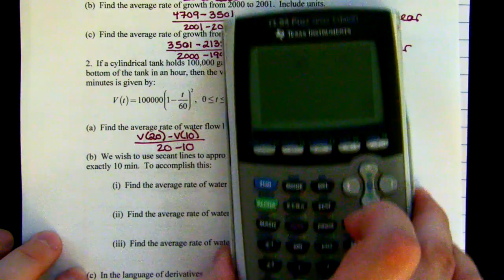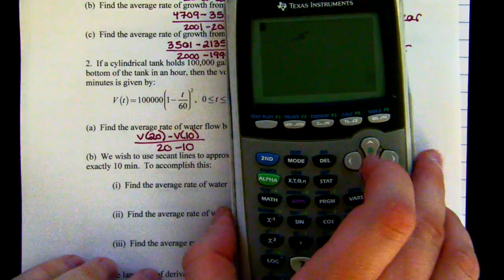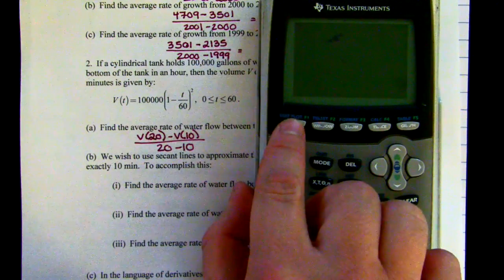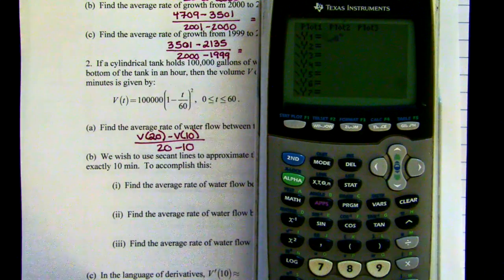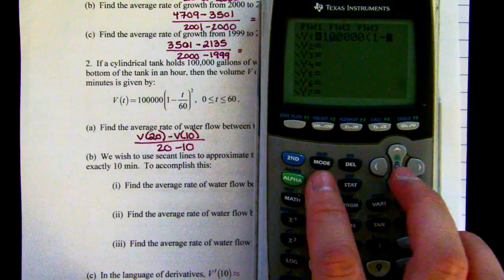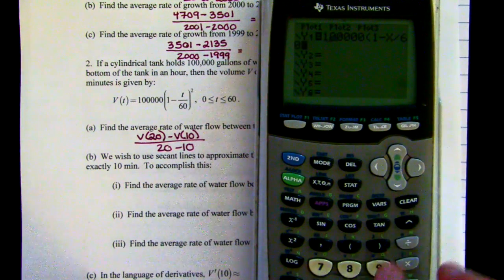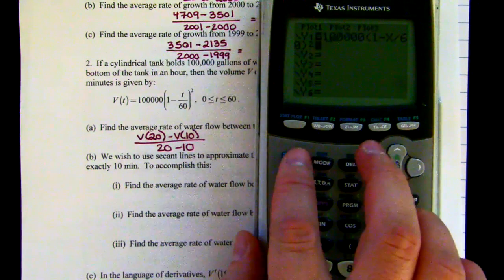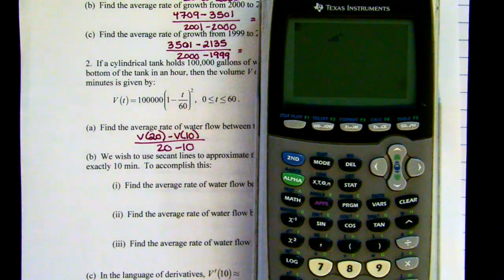Hopefully this will work. Yep, you can kind of see things there. I would like you to take a moment and store your function in the calculator in y1. Under y1, I'm going to type in 100,000 times 1 minus, I can't really use t, I'm going to use x, but that's fine, x over 60 in parentheses squared. Once it's in there, go back to the home screen, second quit, and remember, push pause if you need another moment.